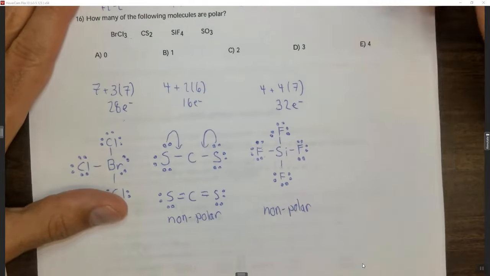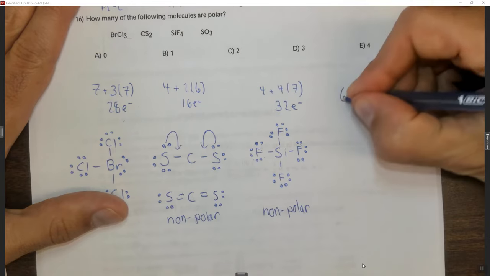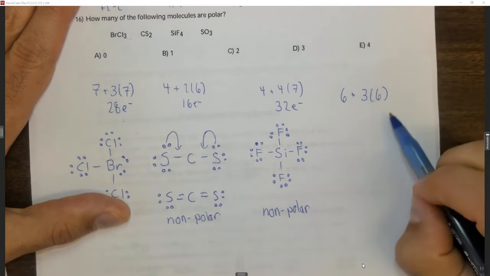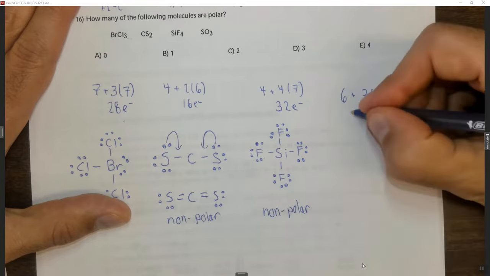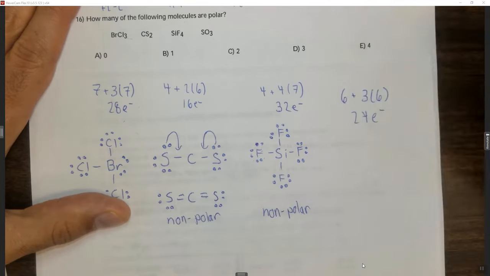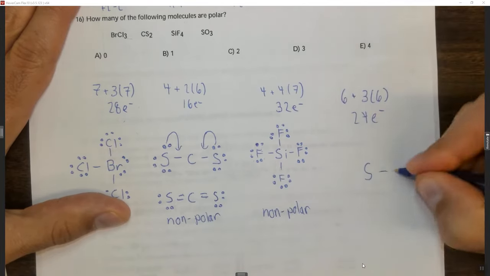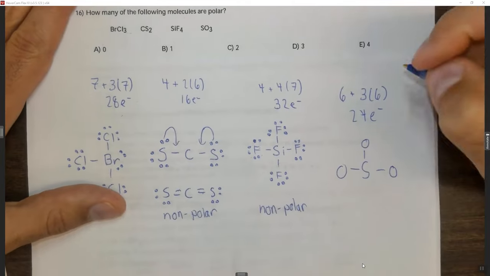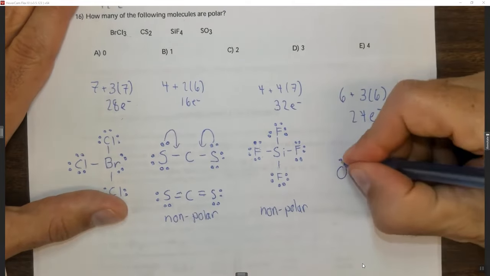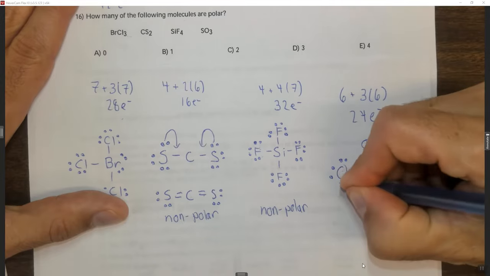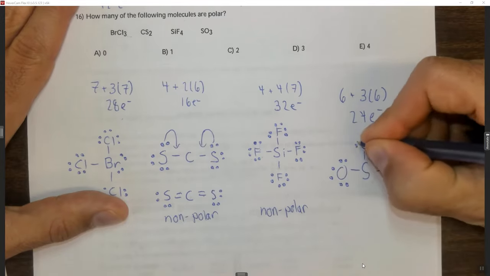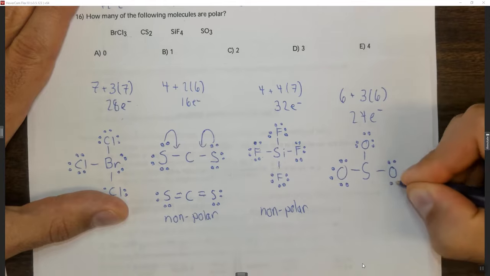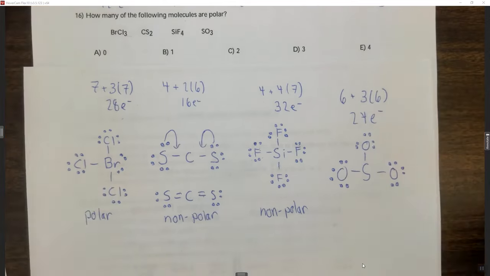So SO3 is a tough one. So sulfur is 6, and oxygen is also 6. So it's 6 plus 3 times 6. 24 total electrons. I put sulfur in the middle, and I bond it to 3 oxygens, like so. Now I realize that if I put 8 electrons around each oxygen, the 2 in the bond plus 3 lone pairs, that will fill the octets of each of the oxygen atoms.